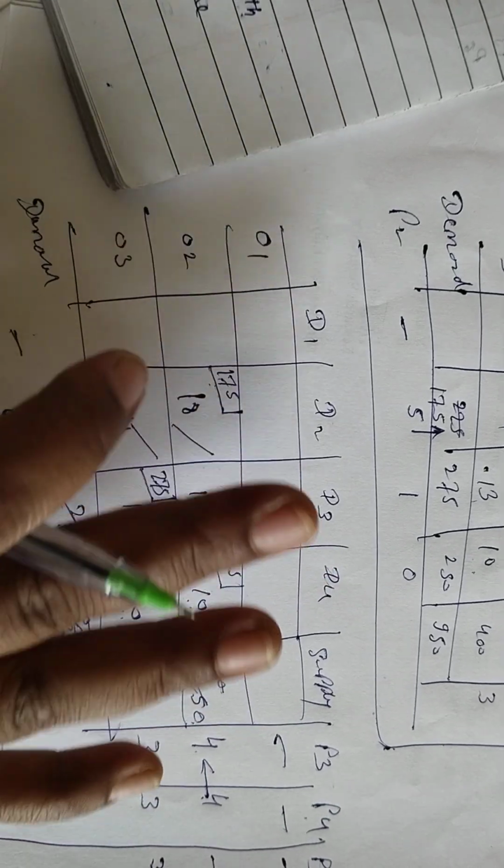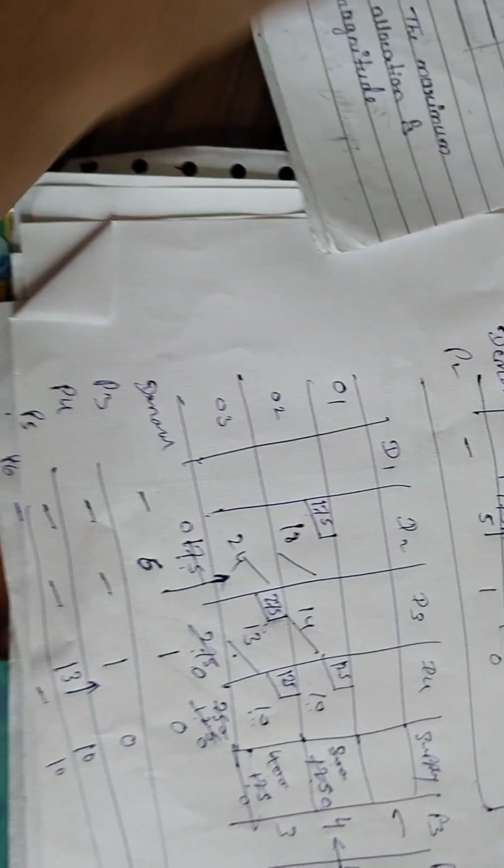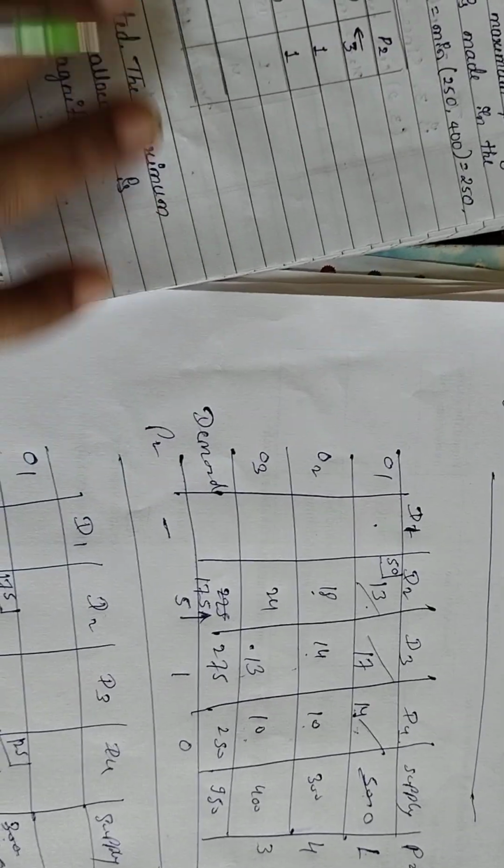Now you allocate all these values in your initial table. Whatever the initial table is, you have to start the allocation in the initial table itself.